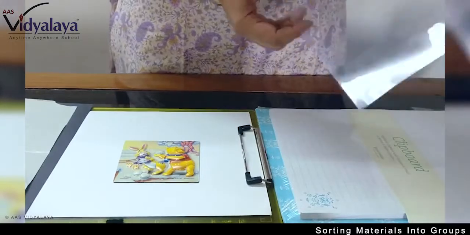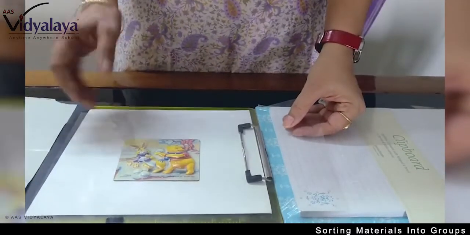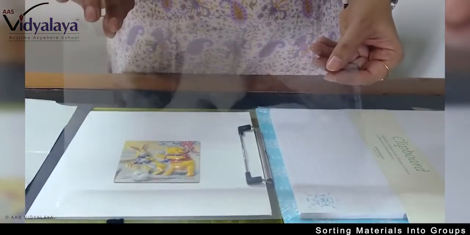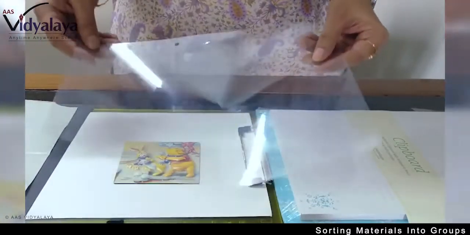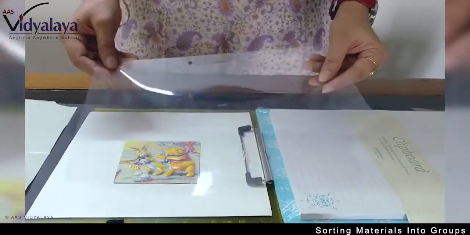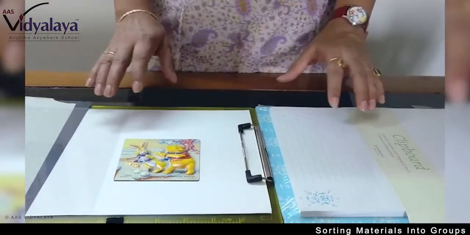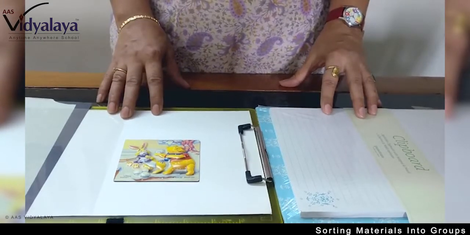Now the third paper that I have is this transparent sheet. I'm going to place this sheet on this drawing. You can see the drawing clearly. Now this paper allows light to pass through completely. That is why you are able to see what is behind this sheet. So such substances which allow light to pass through completely are known as transparent substances.